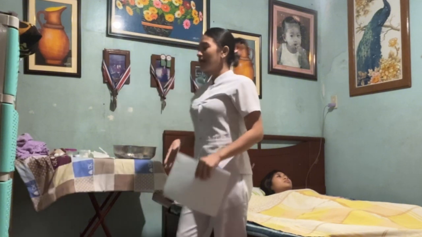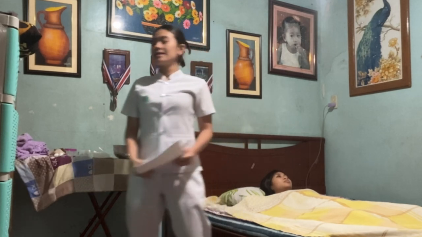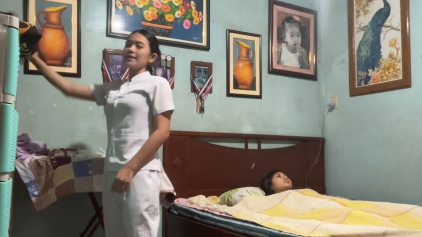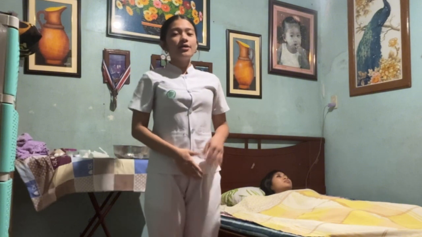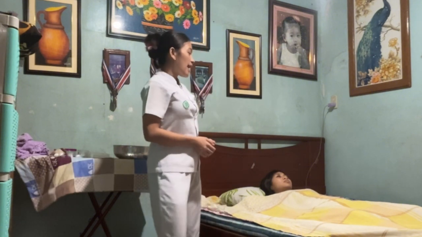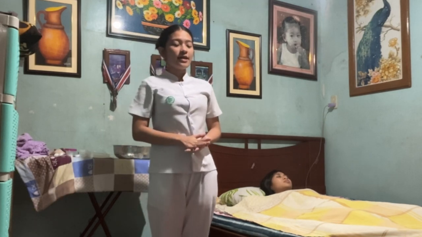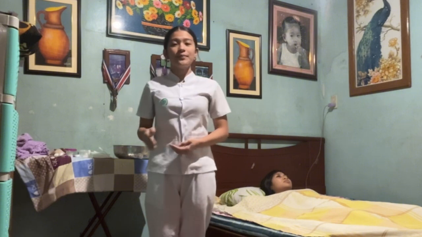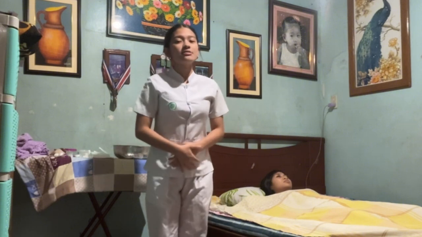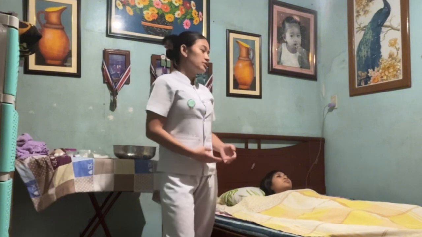So after that, I already prepare all the equipment that I need so I can save time while doing this to the patient. And after that, I will explain the procedure to the family of the patient and ask them if they want to remain inside or outside during the procedure.